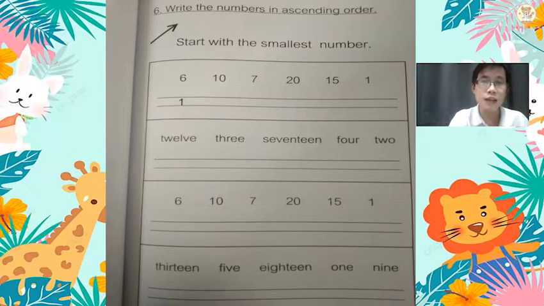So you see the first question. Please take a look at the first question. They have already given you number 1 because number 1 is the smallest number, right? So let's see what numbers are in this question. Number 6, number 10, number 7, number 20, number 15, and number 1.